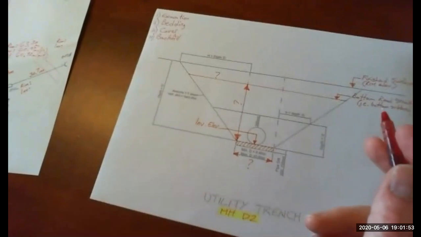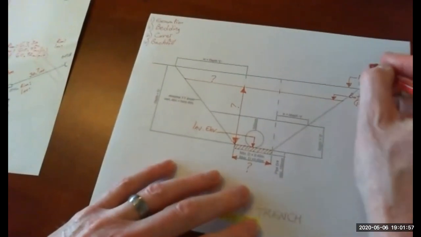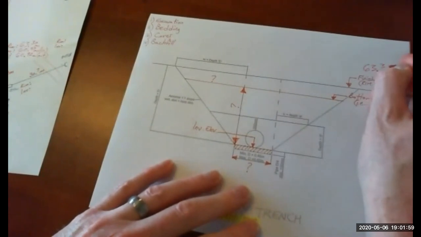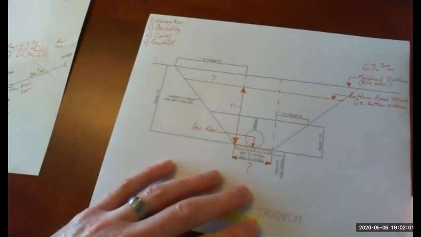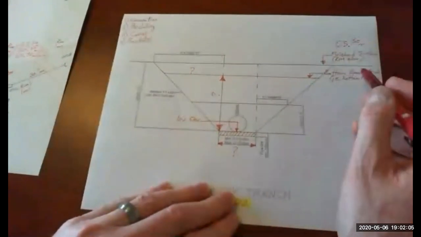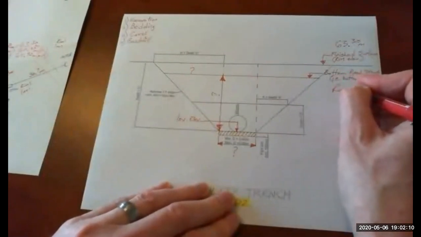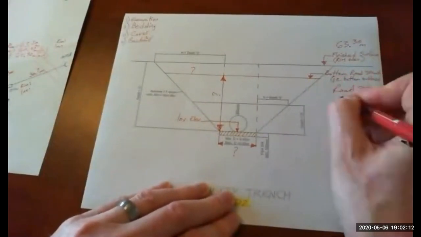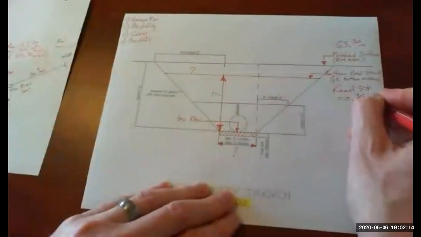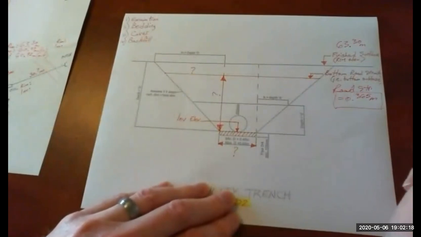Okay, so our rim at manhole 2, again right off of our drawing, is 63.3. So again, our road structure, if that doesn't change, is 0.365. That's from before.